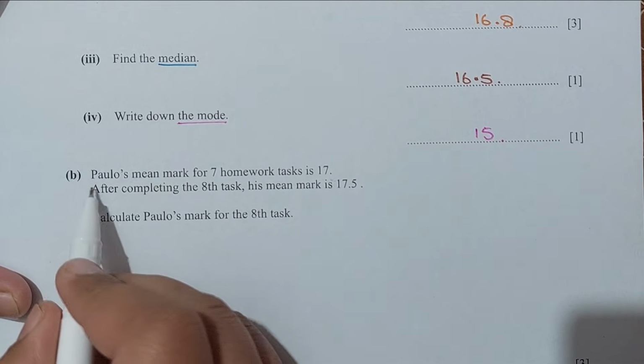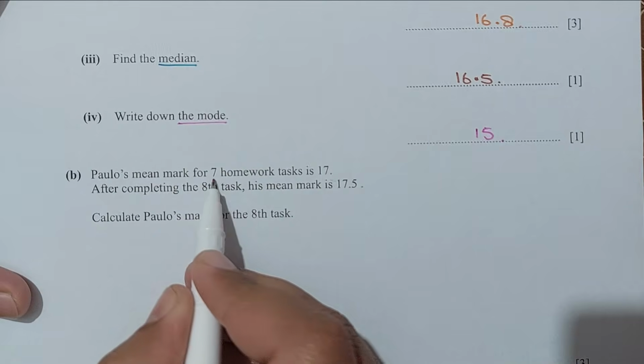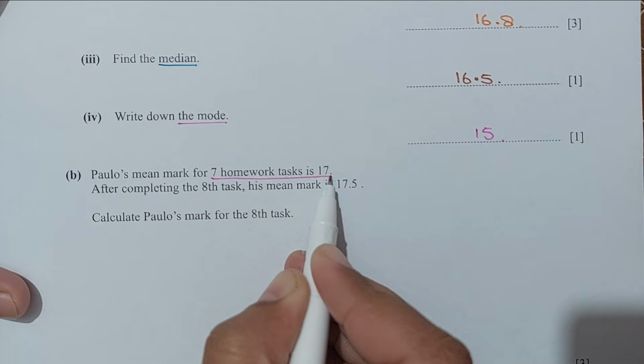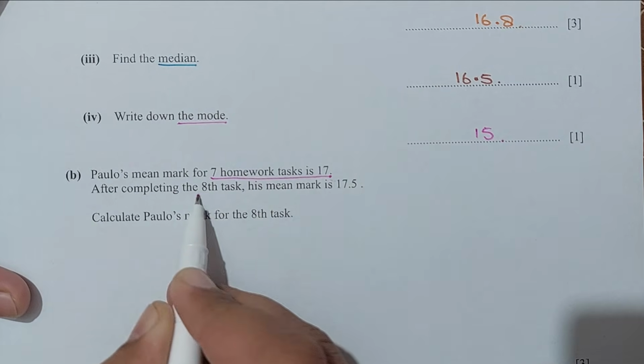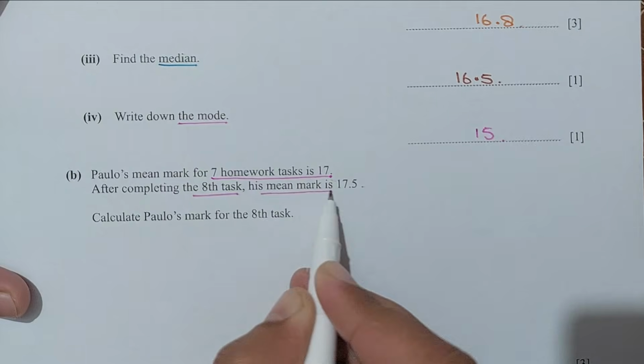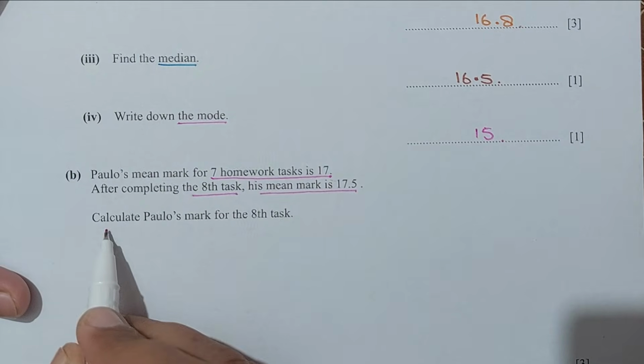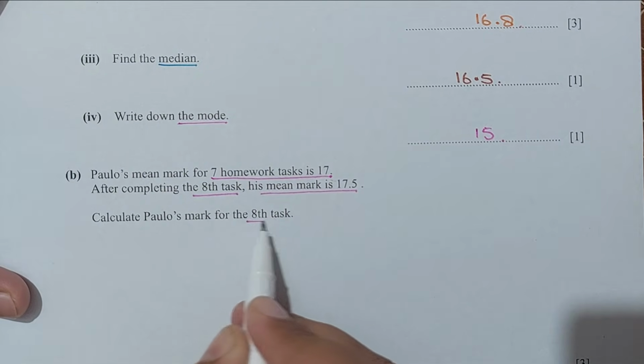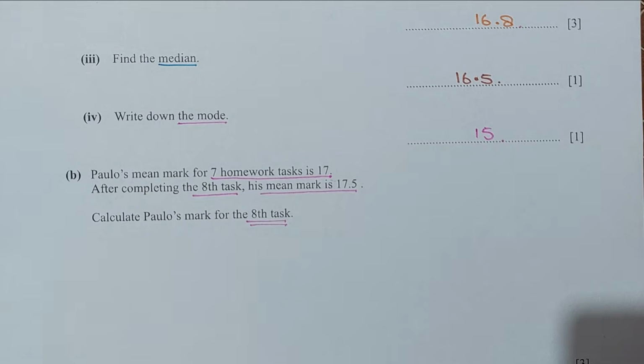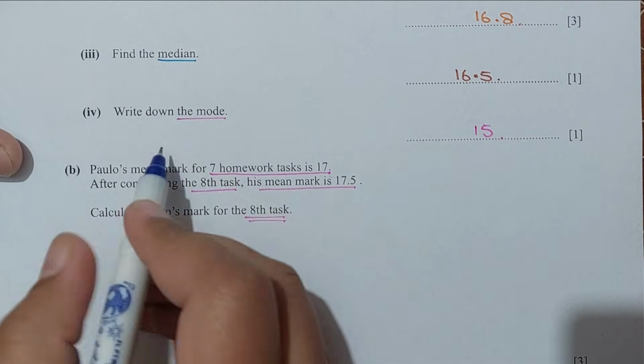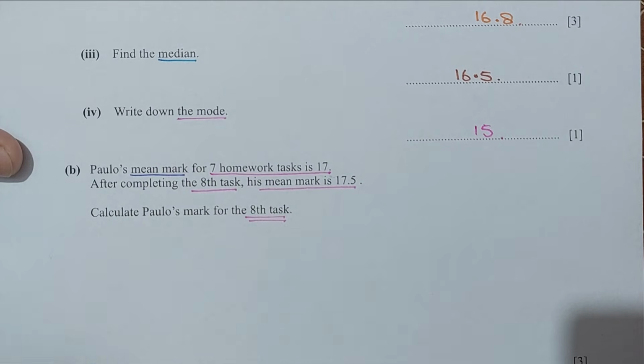Now for part B, Paulo's mean marks for 7 homework tasks is 17. After completing the 8th task, his mean marks is 17.5. Calculate Paulo's marks for the 8th task. Alright, first thing first. We have been given the mean marks, right?